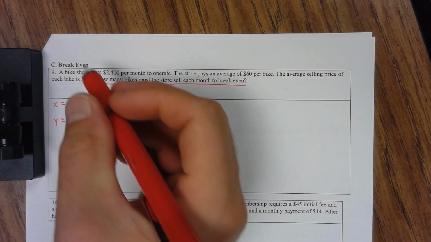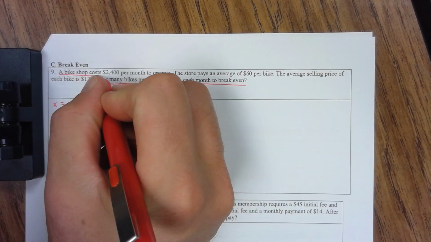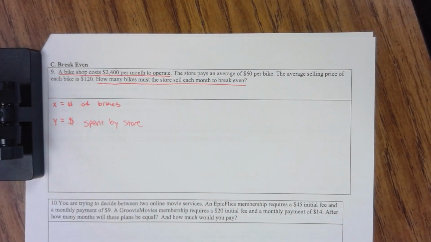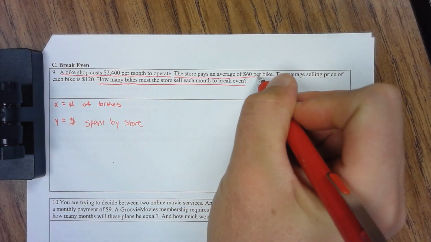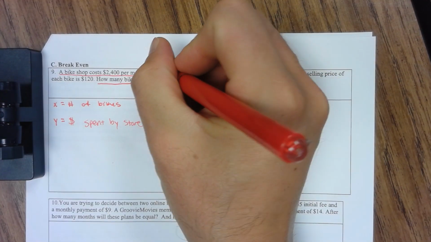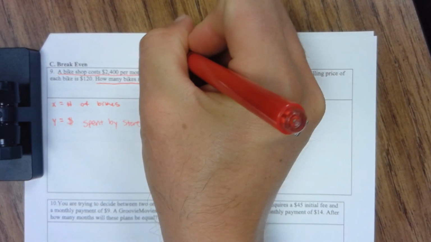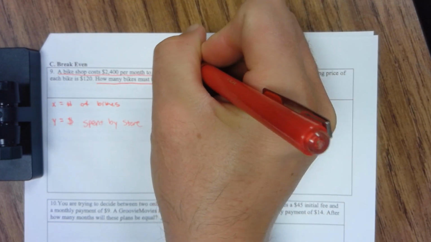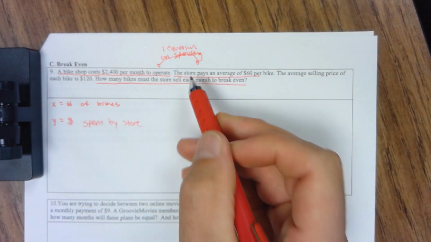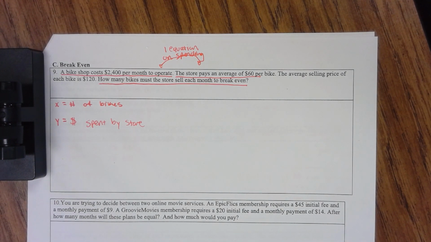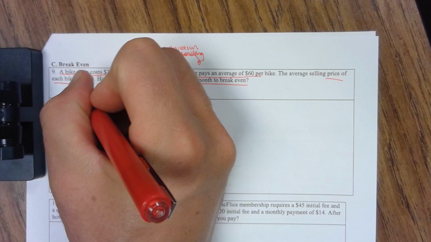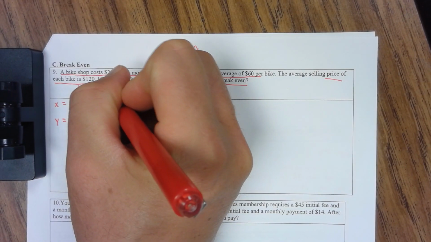So then I'm like, okay, we've got two equations. We've got one, just how much it costs the store to operate, so the $2,400 per month, but then we have to add on how much it costs for them to get the bikes in the store. So these two pieces of information are one of our equations. So, one equation on spending. Sorry, that looks really messy, but that says spending at the bottom. And then the other equation is how much the store brings in. So we have a second equation on the earning.